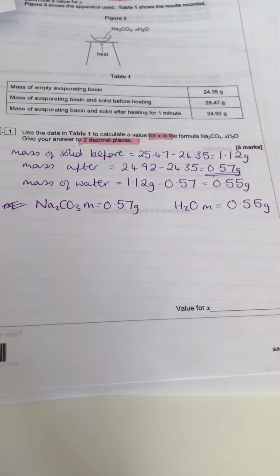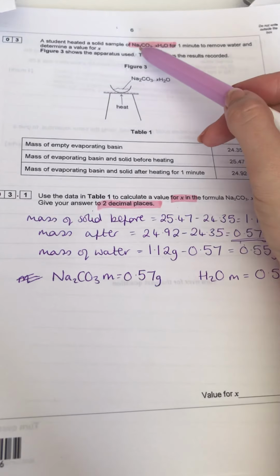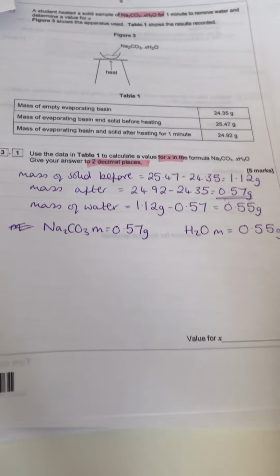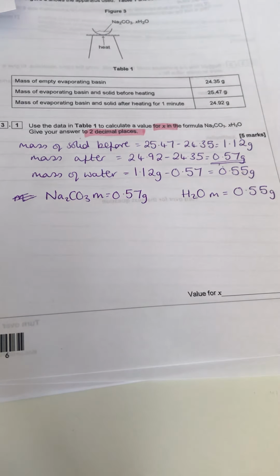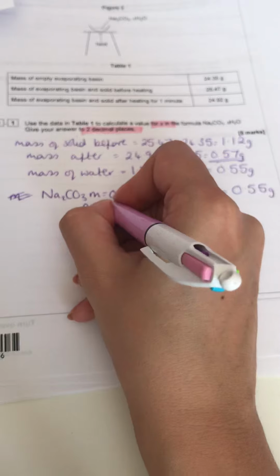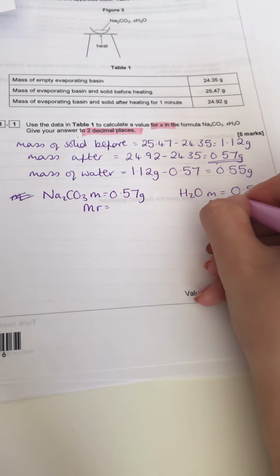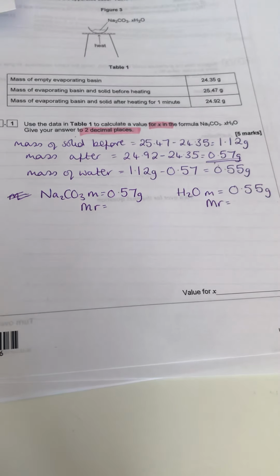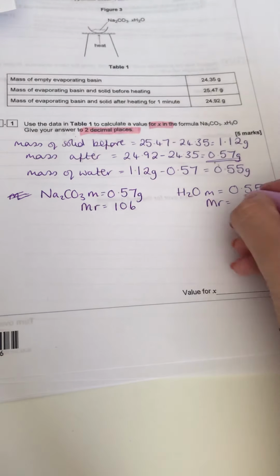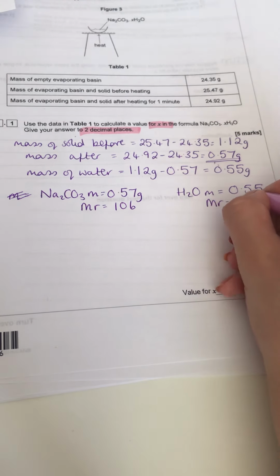Okay, so I want to know what's the ratio of moles of sodium carbonate to water. That's the only way I'm going to be able to get X here. Now at this point I've just got masses and I need to be able to work out the number of moles. So I'm going to need the molecular mass of both of these substances. Using my periodic table I can work out sodium carbonate, which I get as 106, and water, which comes out as 18.